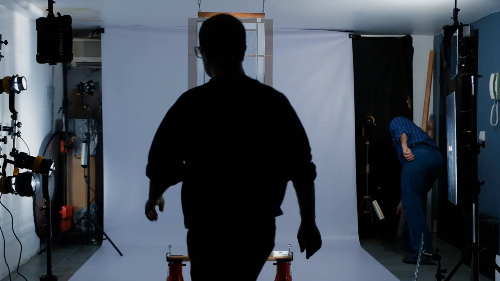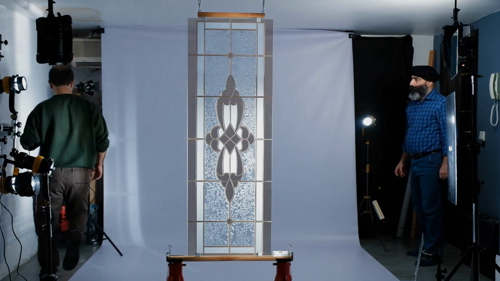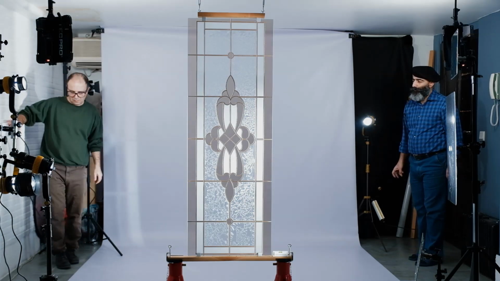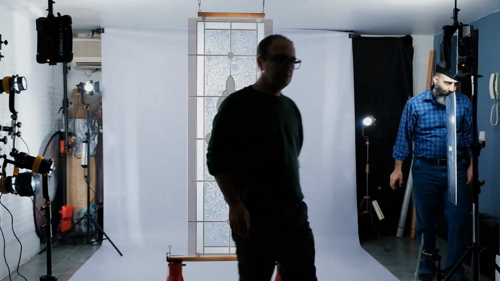Now that the stage is ready for taking pictures, we turn on the lights that we have previously made ready in order to take the final photo.